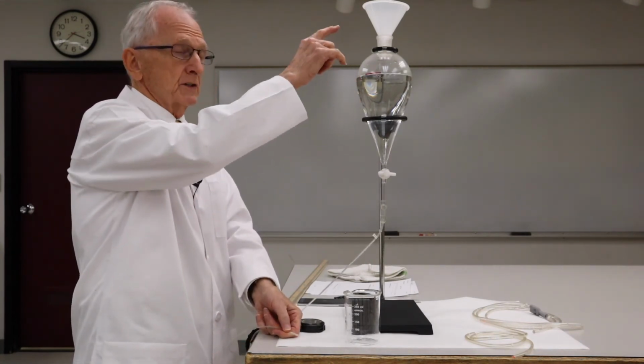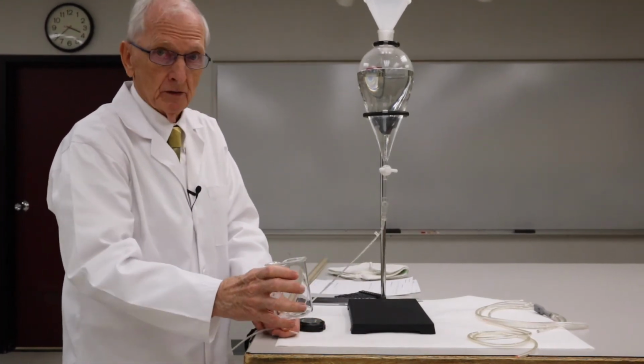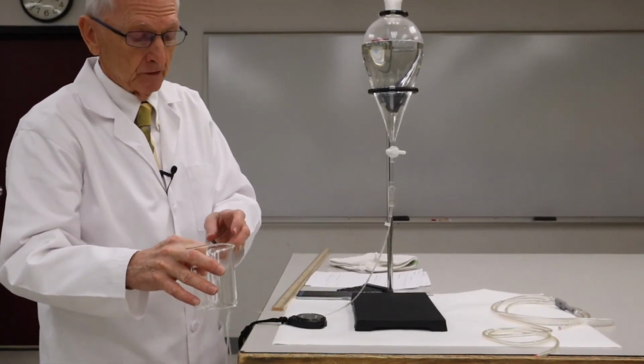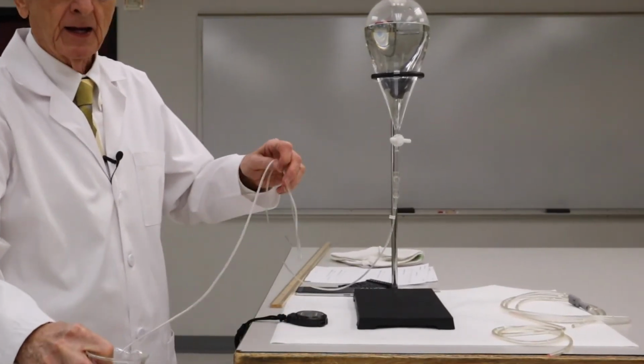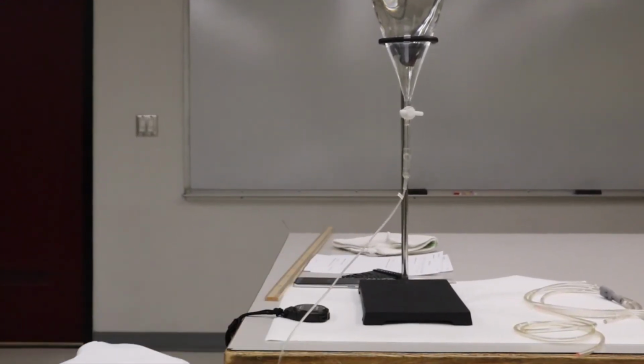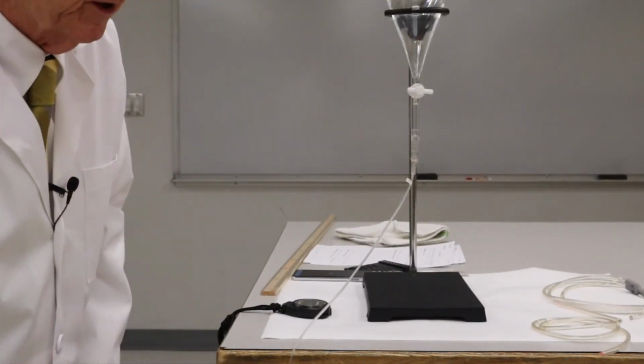How do I increase the pressure? Well, I'm not going to raise the height here, but I am going to drop this collection beaker down to the floor, so that I can increase the vertical height of that column of water. And let's make the measurement with the beaker on the floor.